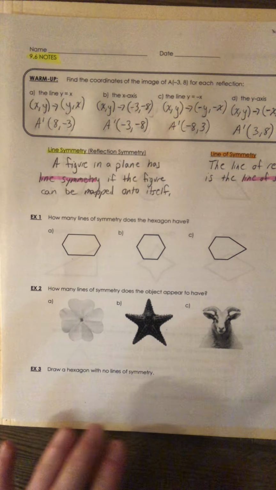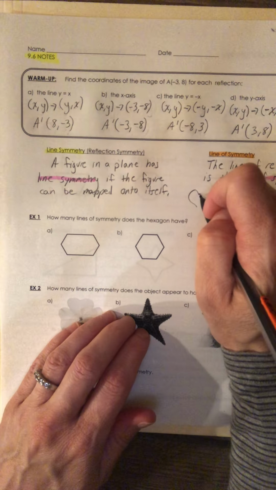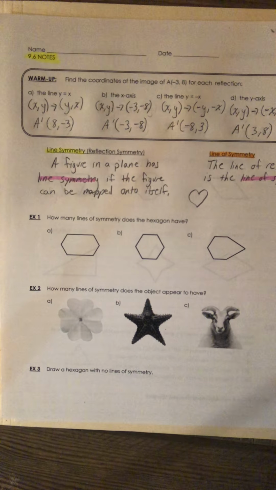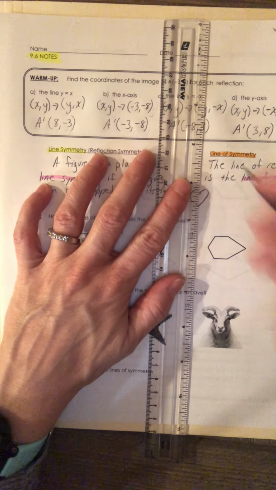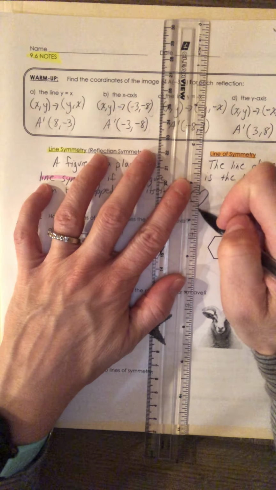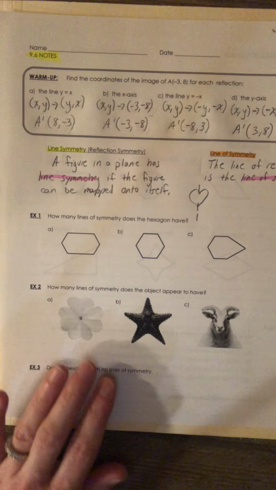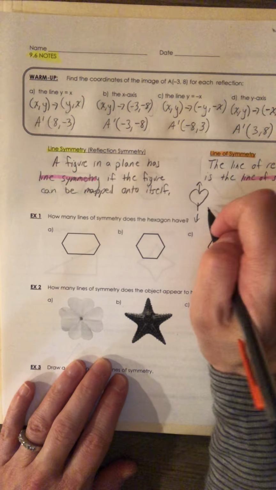Okay, so let me show you a basic example. Pretend that I drew a perfect heart. If I had that perfect heart, it would have one line of symmetry. If I drew a line right through the heart, like that, this would be my line of symmetry.